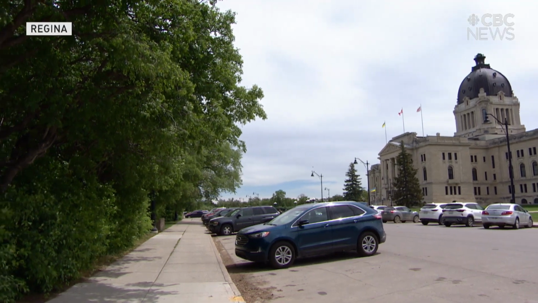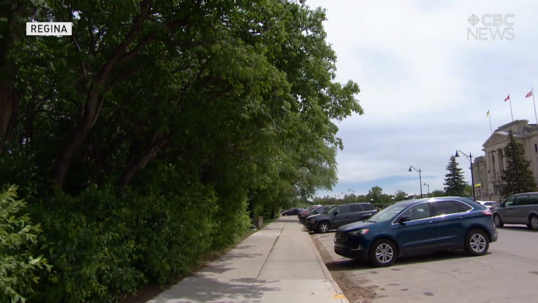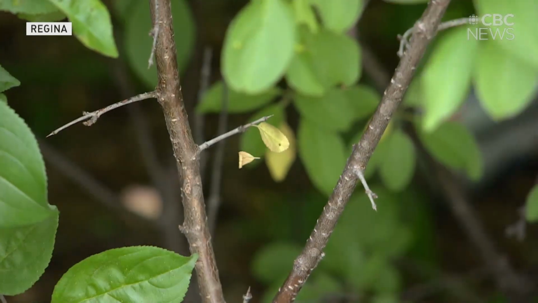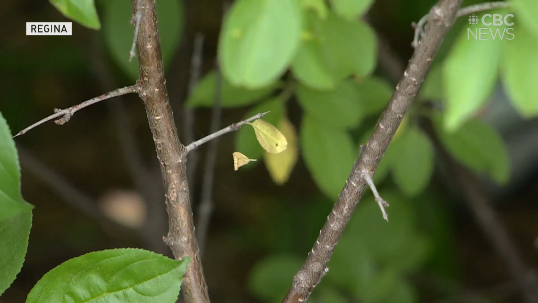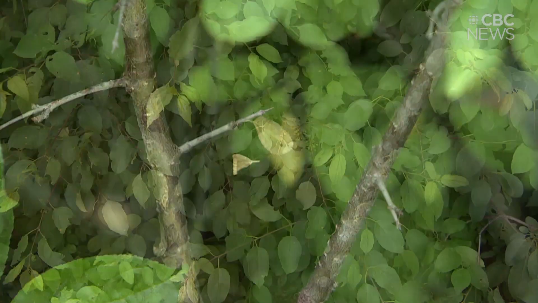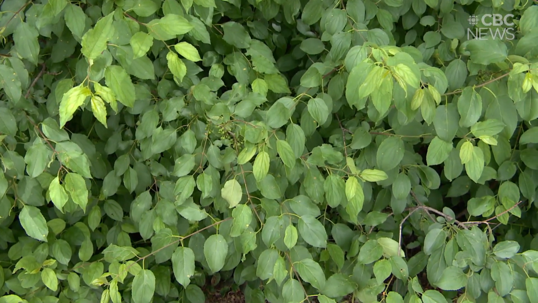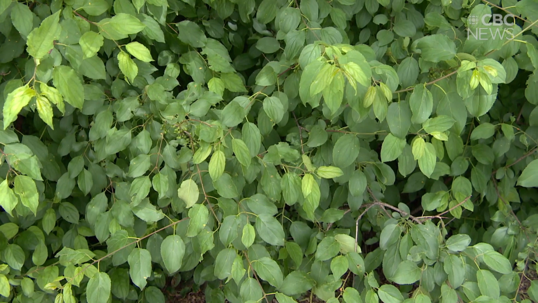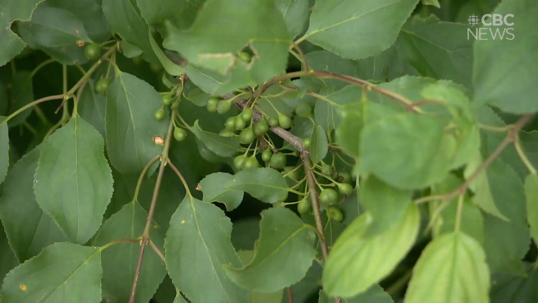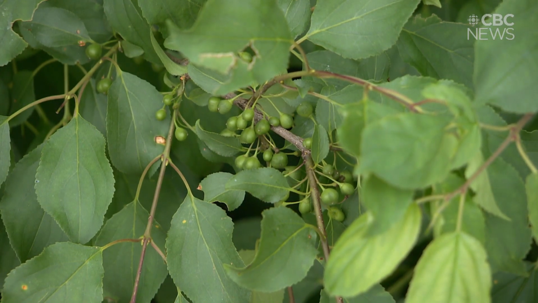So buckthorn is an invasive species. It's an invasive shrub. It sprouts up earlier in the spring than some of the other species that we have here. So it's leafing out, it's taking up some nutrients, sunlight, and water before other plants have a chance to establish. And then it stays green later in the fall than other species as well. So it's very good at competing.